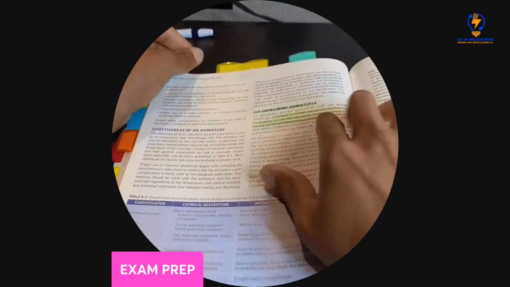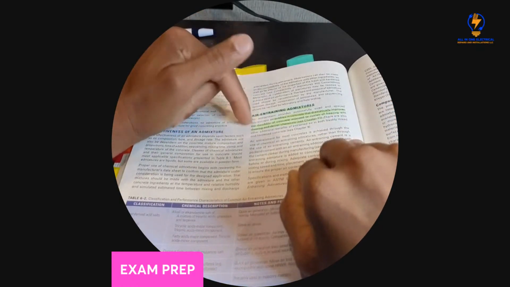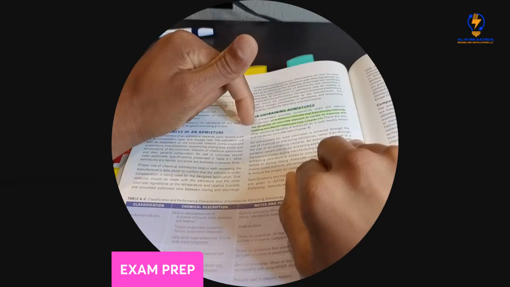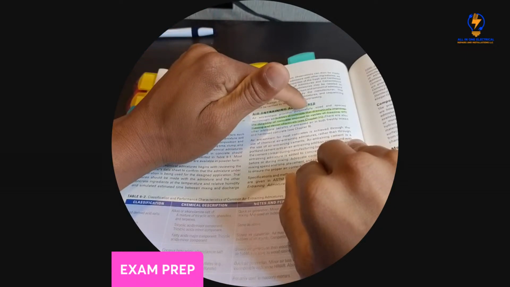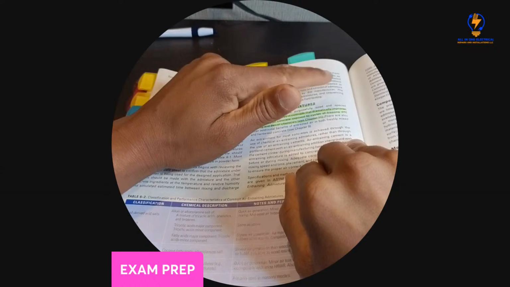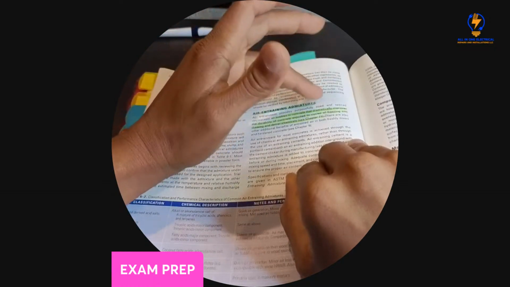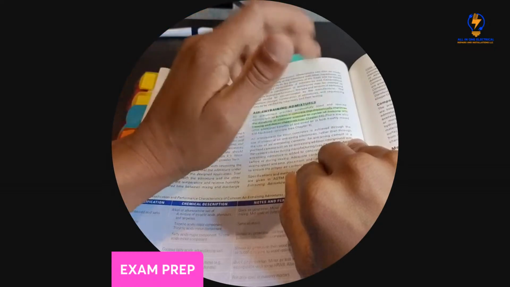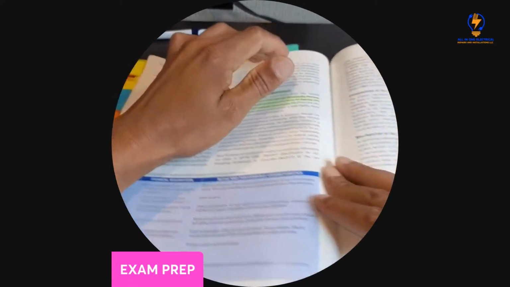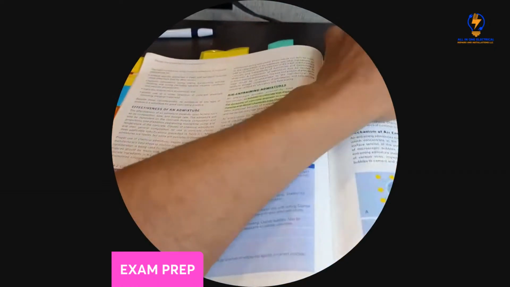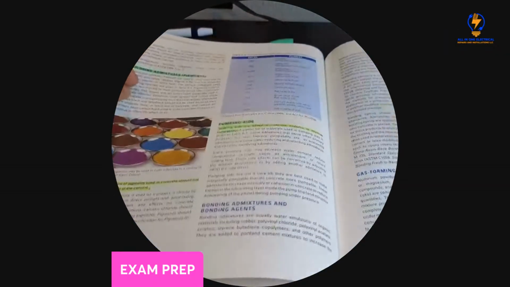And air entraining admixtures. So please highlight this paragraph completely. Air entraining provides purposeful size and spaces, microscopic air bubbles, and creates dramatically improved durability. Air entraining admixtures, first paragraph on page 120. And then we're going to go to page 134.